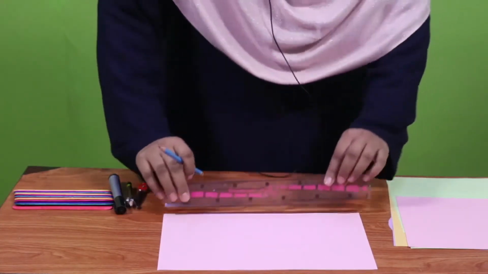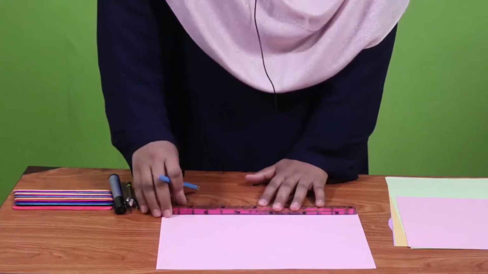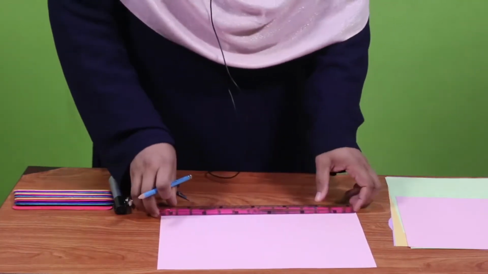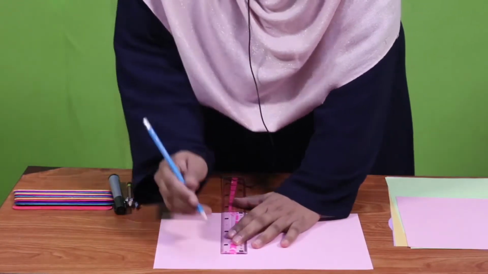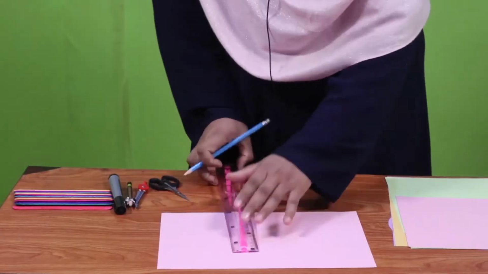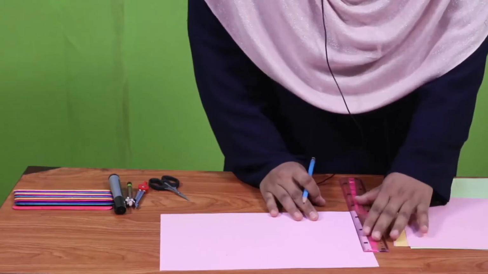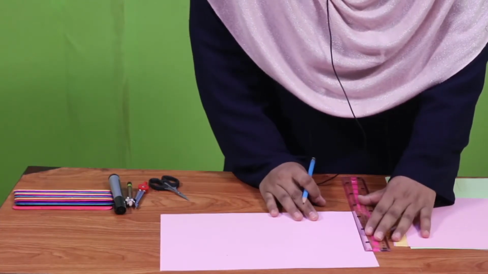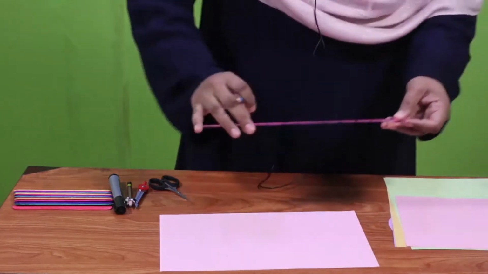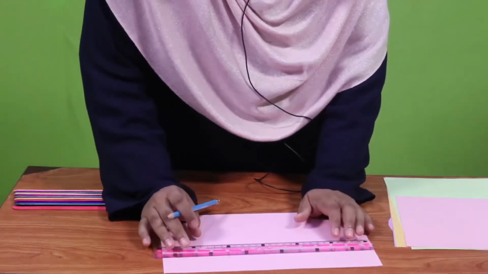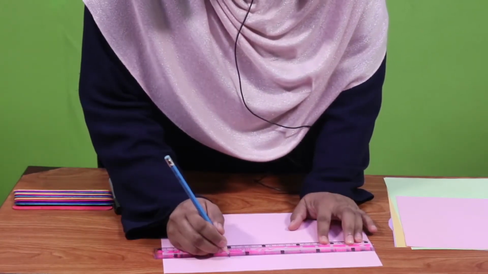For example, I want to keep it 8. So I'll mark a point over 8. And I want to take its width 6. So I'll make a point on 6. All right. Now on this side again you will point for 6. So place your scale on the paper and point for 6. All right. And on this again we need 8. So place the scale and mark for 8.